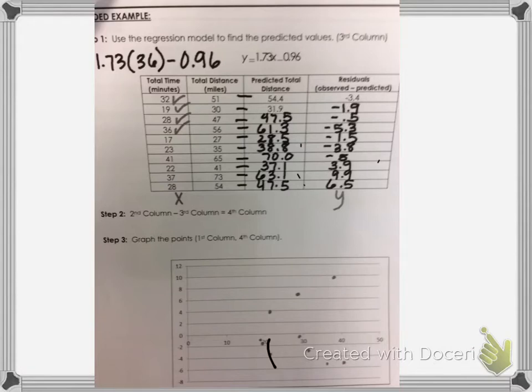Right here, we use the regression model to find the predicted values in the third column. So right here, we're going to take our total time in minutes and plug it in, just like we did with 36 here. And we get the third column here. Now, this is the total miles in distance. So our second column here is our observed data.